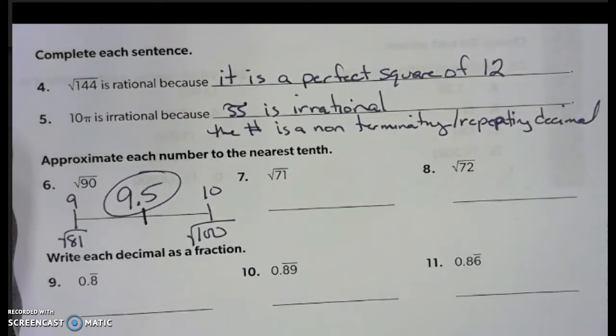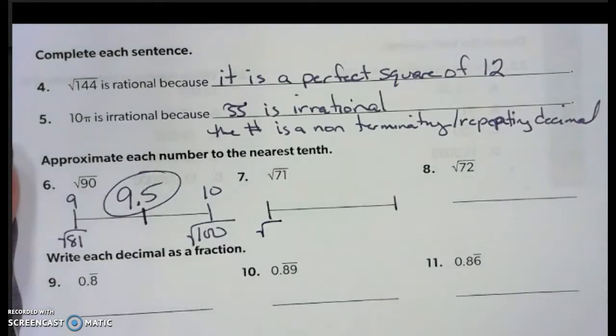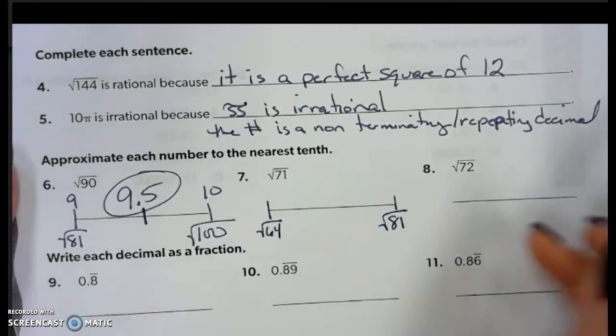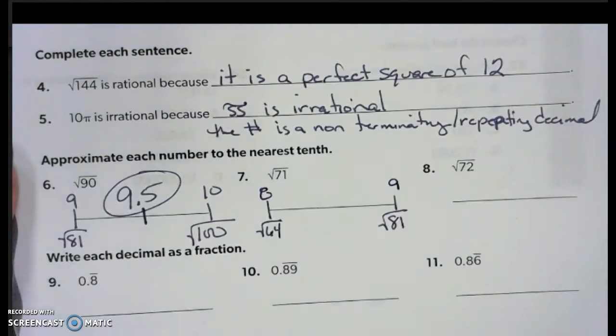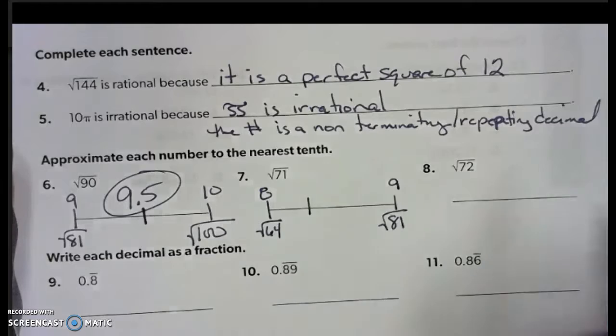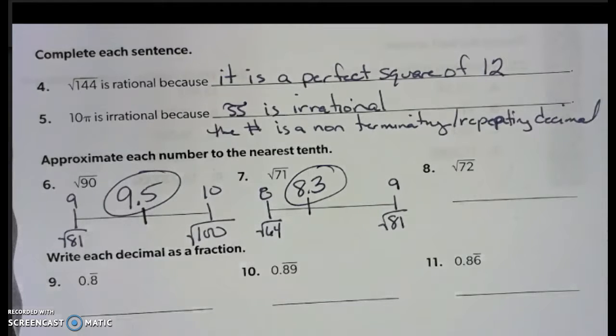Number 7, the square root of 71 falls between the perfect squares of 64 and 81. So we're between 8 and 9. It is closer to 64 than it is to 81, so I'm probably going to call this one 8.3. 8.2, 8.3, 8.4, I would have accepted any of those. The calculator comes up with 8.42. So 8.34, or I would have even accepted 8.2.